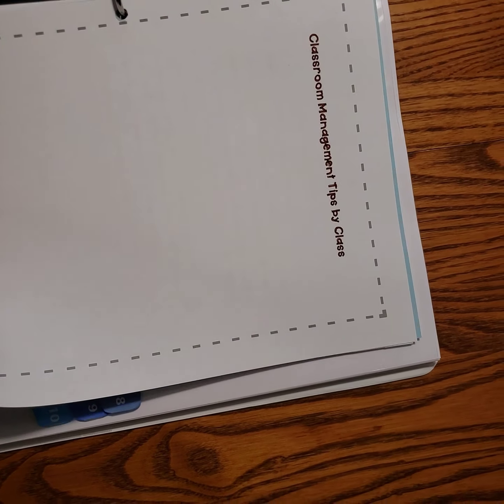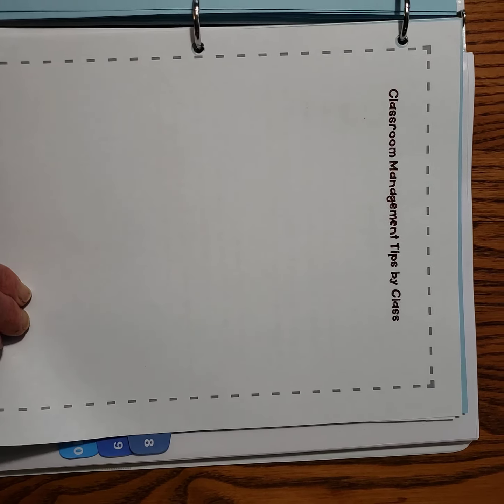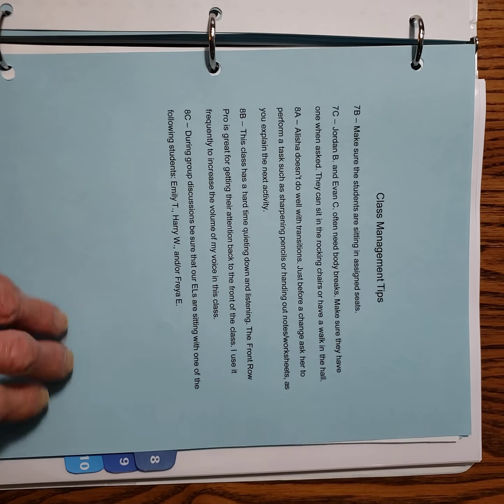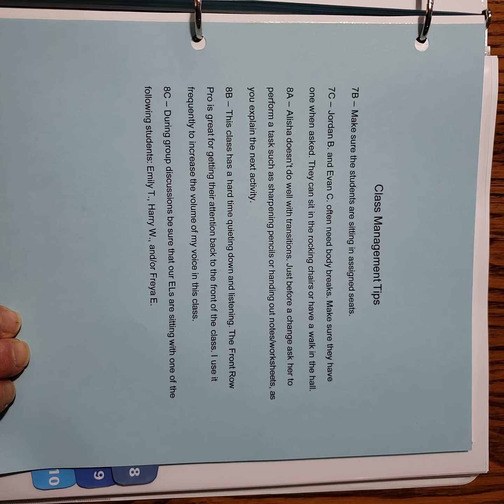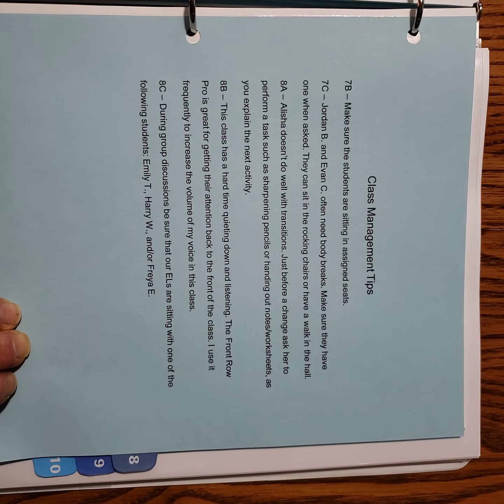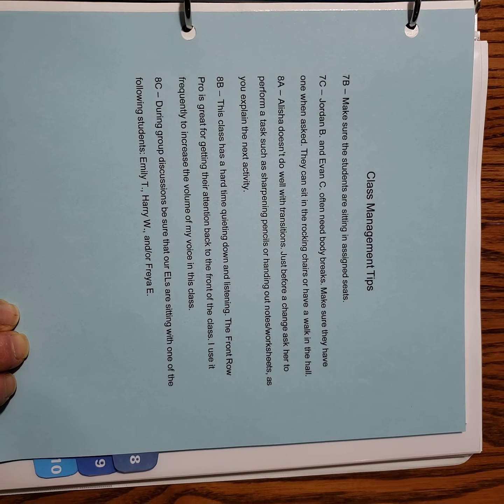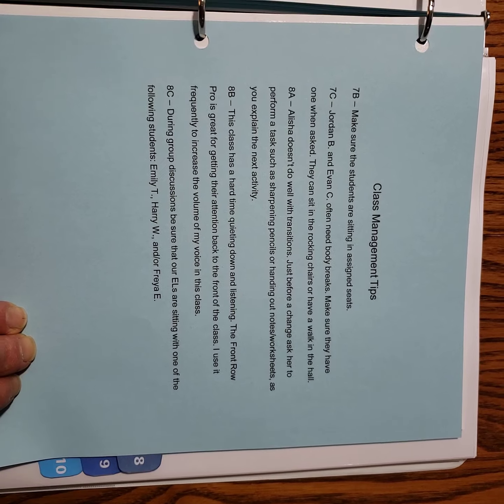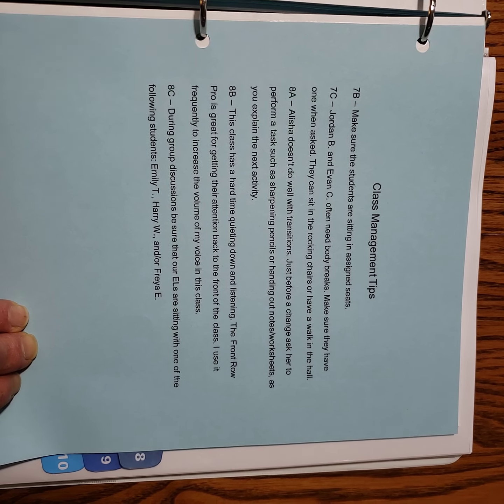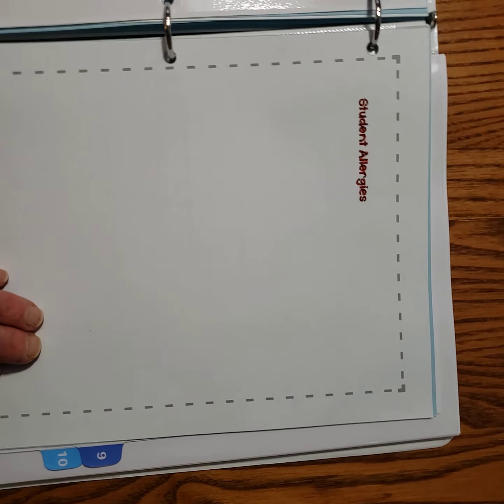All right, then just some class management tips by class, just little things that would be helpful that he or she should know about students who have some trouble sometimes settling down in class, or just need to have a little bit of reassurance, and things that work to help them have a better day and be better engaged in the lesson. Okay, section 8 is on student allergies.